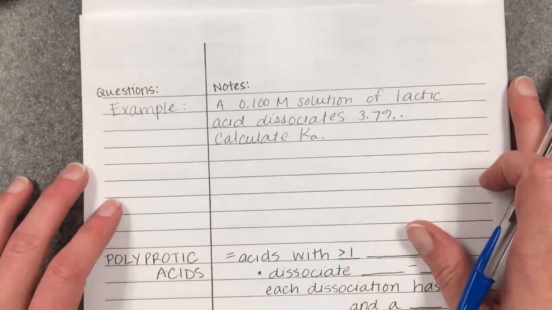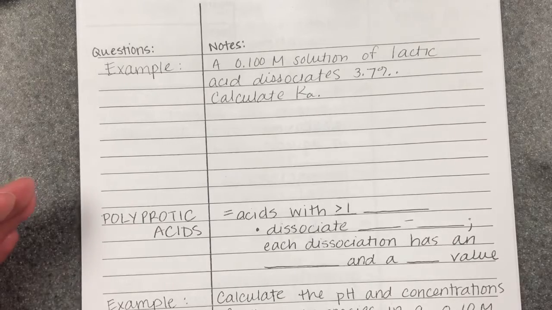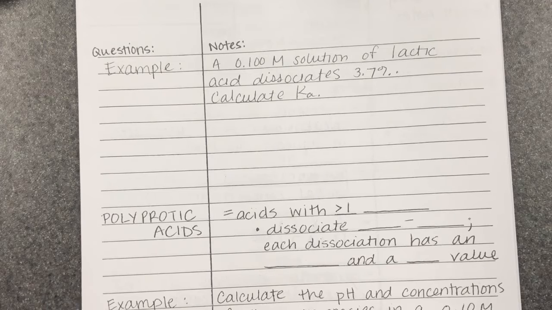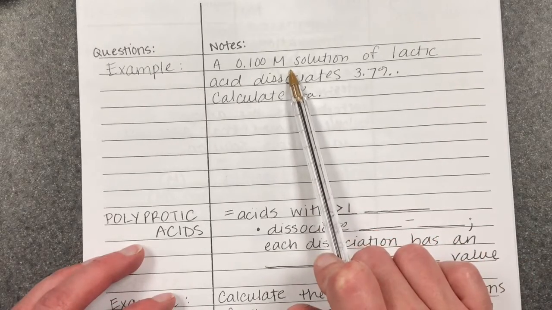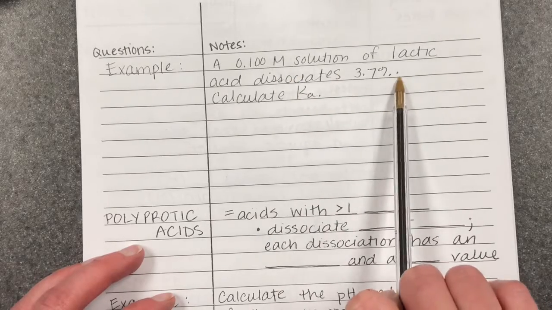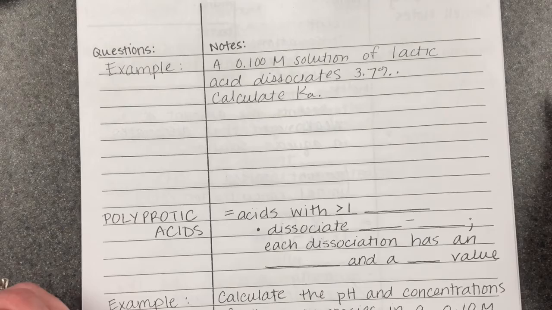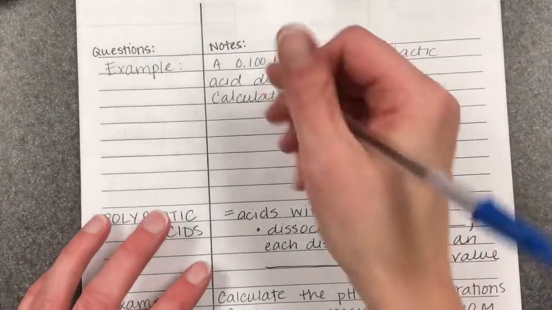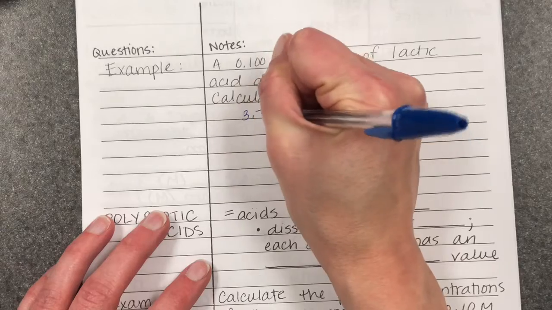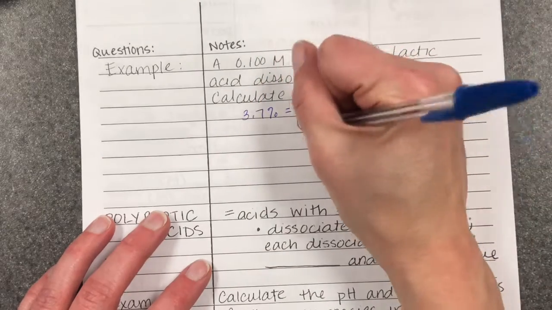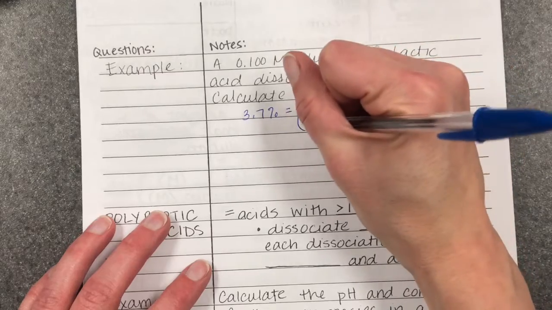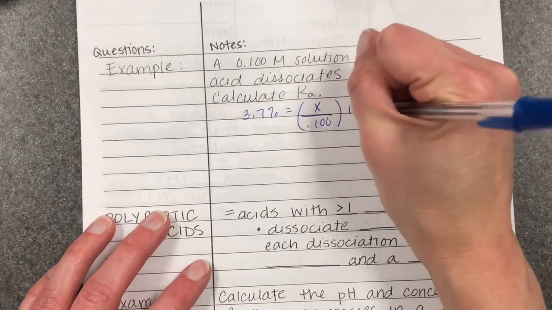Okay, so then on the back, we have another type of problem. It's just given to us a different way. We're still going to use what we know about equilibrium expressions, values of Ka, and right now they want us to find Ka given the concentration of the solution and the percent dissociation. So what we really need to think about is what that percent dissociation represents, right? So that 3.7% is equal to my X over my initial concentration times 100.